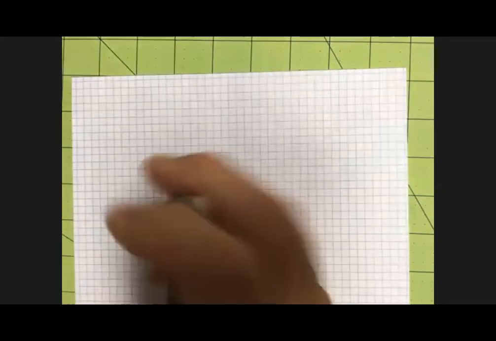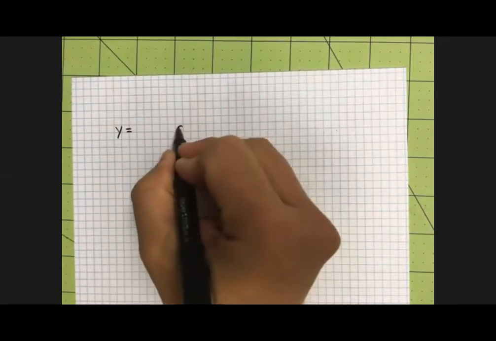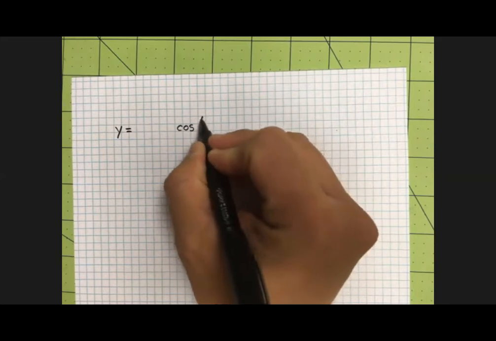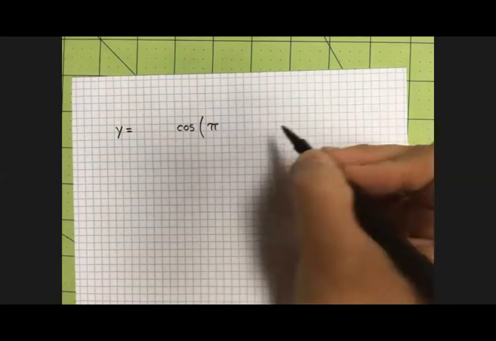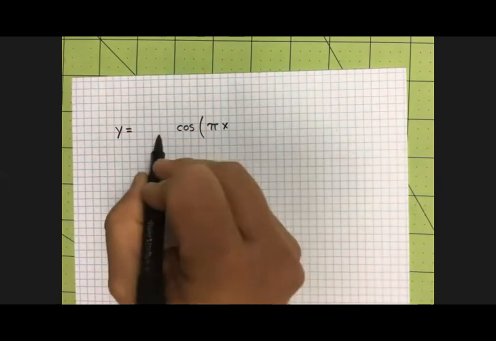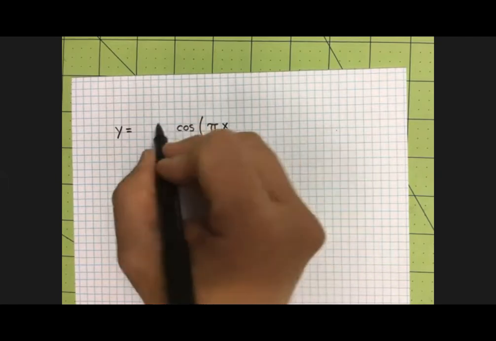Let me show you how to graph something slightly different. Let's go for a cosine graph this time. Let's give it a funny period of pi. Let's create an amplitude which flips it upside down.